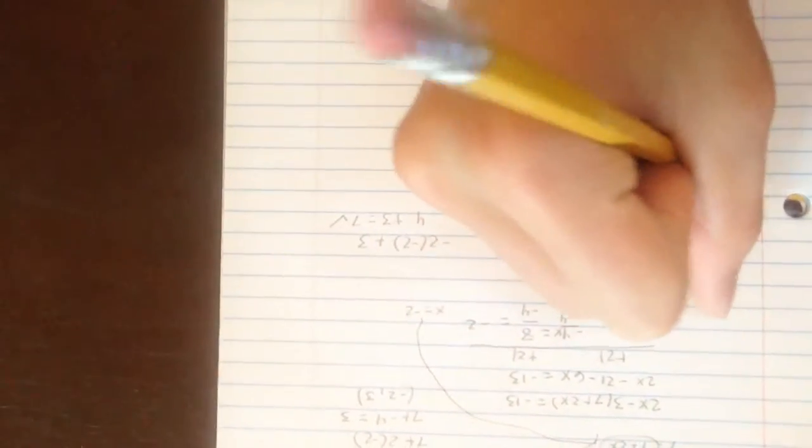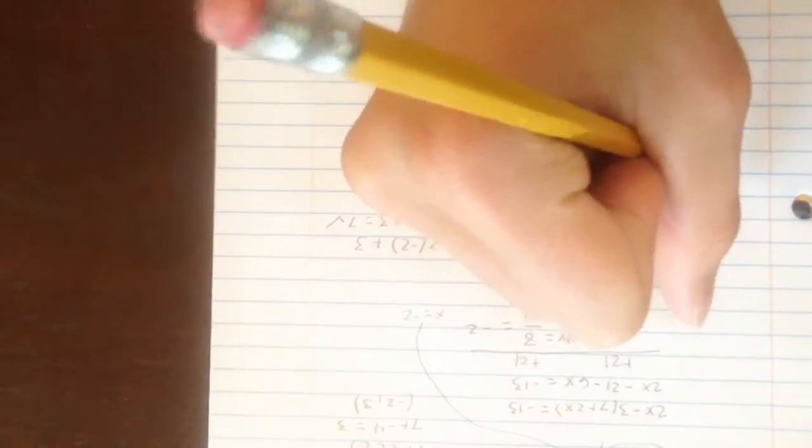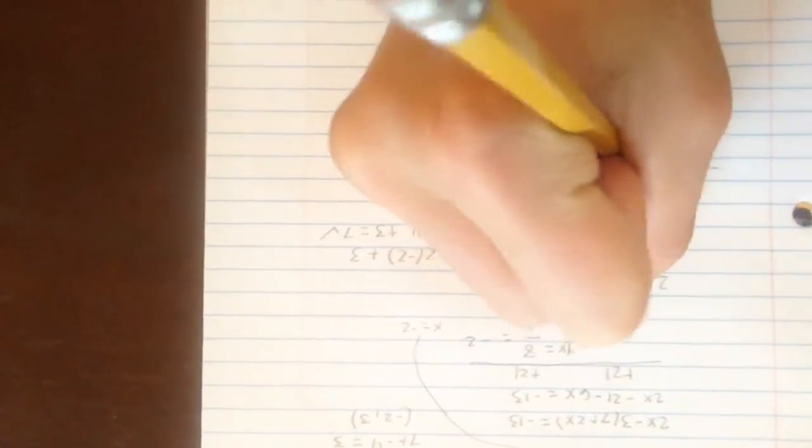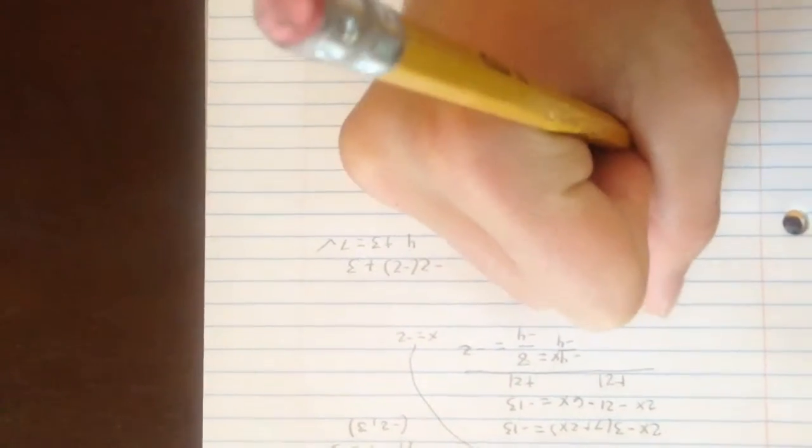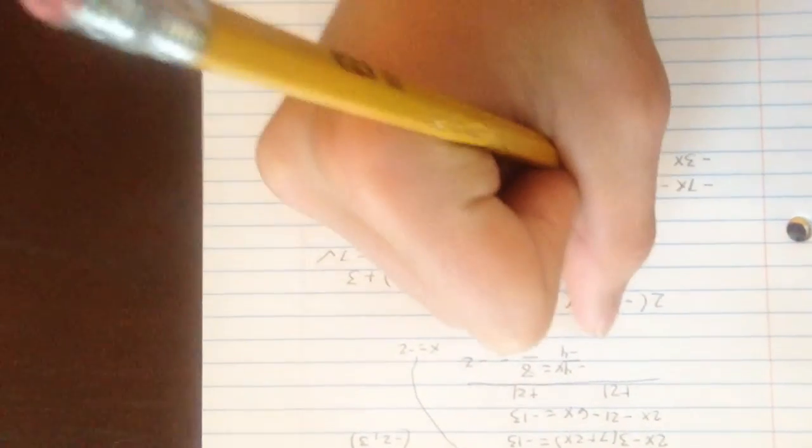Now let's do another problem. Our second problem is going to be negative 7x minus 8y equals negative 10, and then negative 3x plus y equals 9.